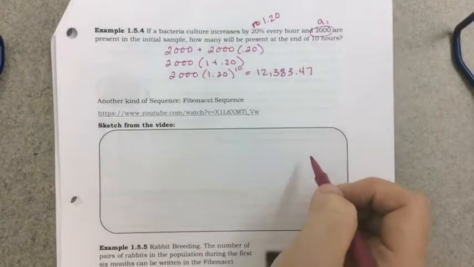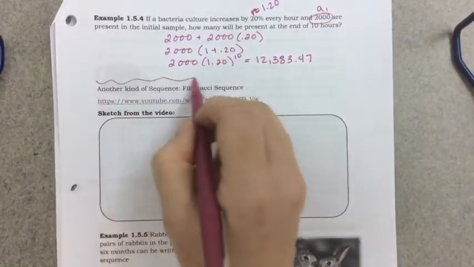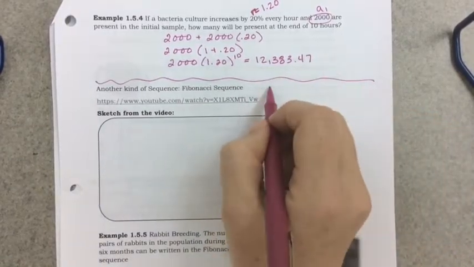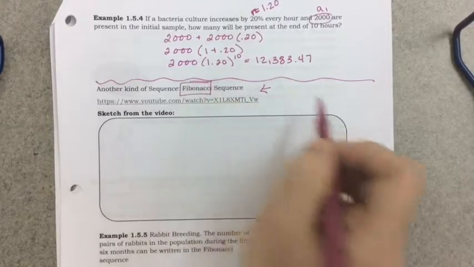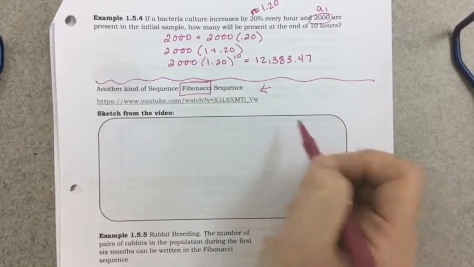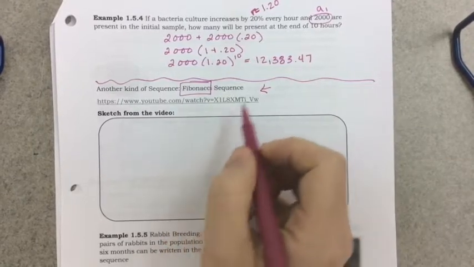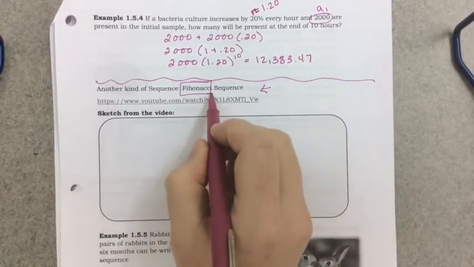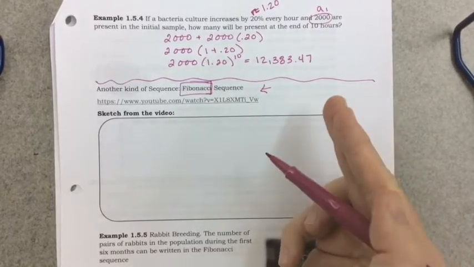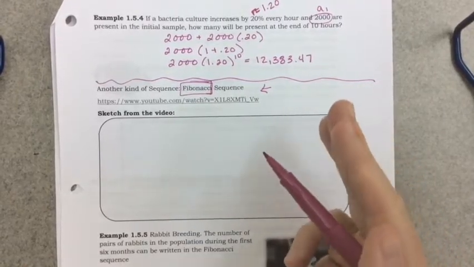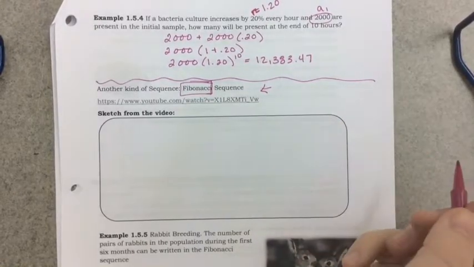All right, I have a little video. So that's the end of geometric sequence. This video deals with rabbits, the Fibonacci sequence. Basically what the video explains is Fibonacci came up with this sequence assuming that rabbits never die, they always produce a male and a female, and they mature and are ready to reproduce after 1 month of being born.